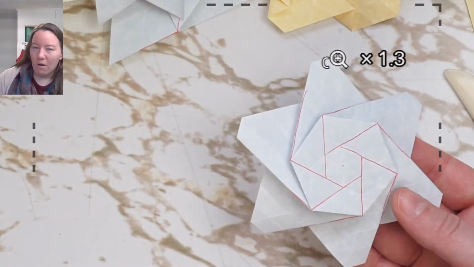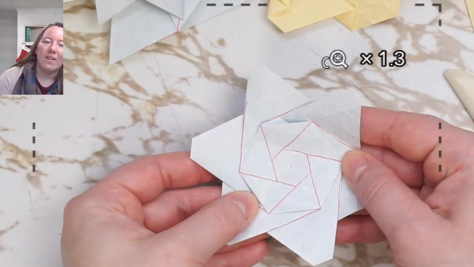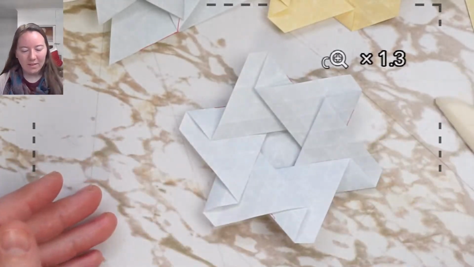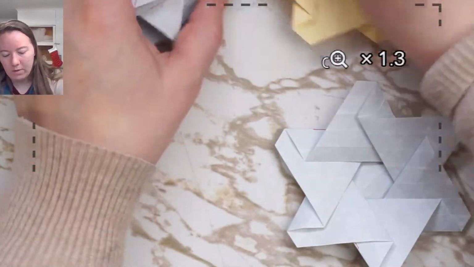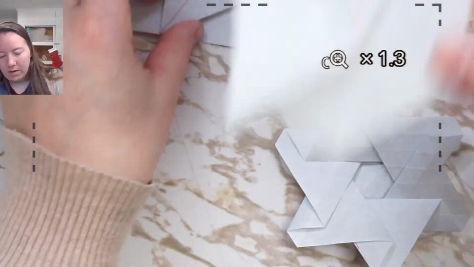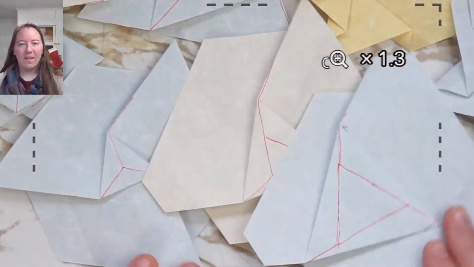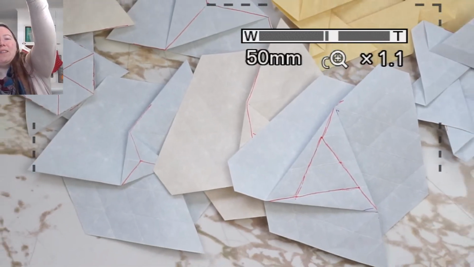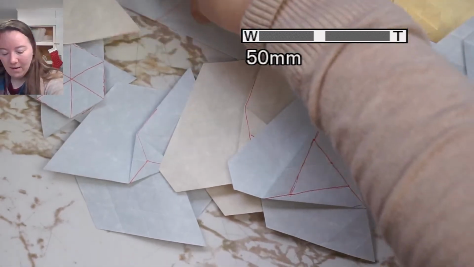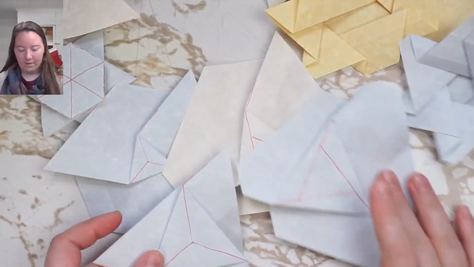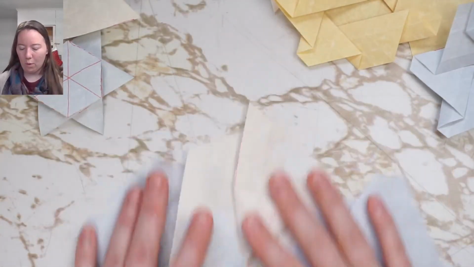So those are all of the twists that are used in Advent of Tess this year. We've got our closed, open, double open, and double depth closed triangle twists.